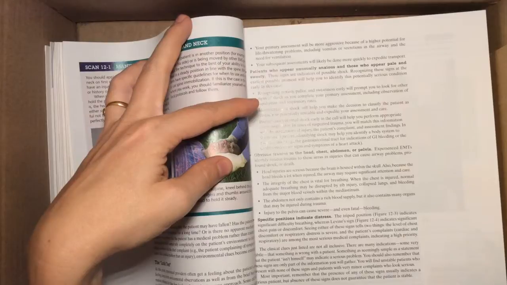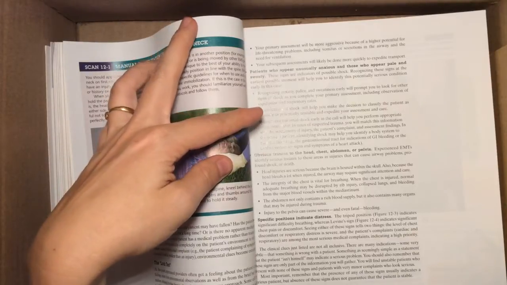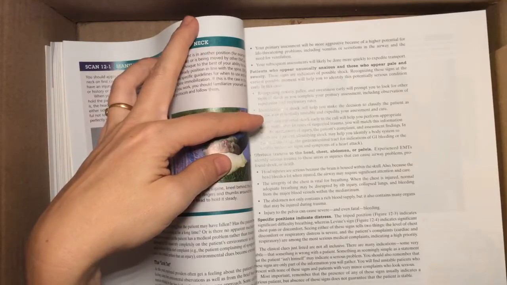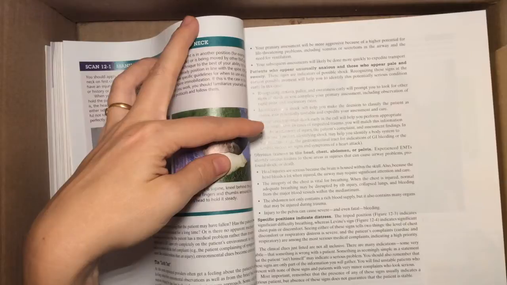Identification of shock will help you make the decision to classify the patient as unstable or potentially unstable and expedite your assessment and care. Recognizing potential shock early in the call will help you perform appropriate assessments later. In cases of suspected trauma, you will match this information with the mechanism of injury, the patient's complaint, and assessment findings.